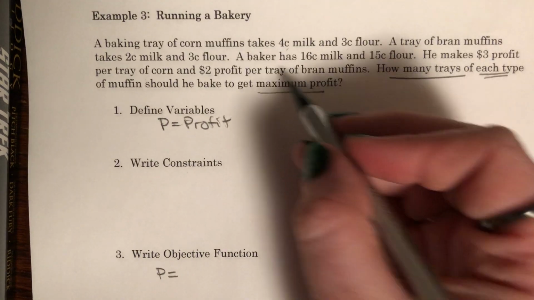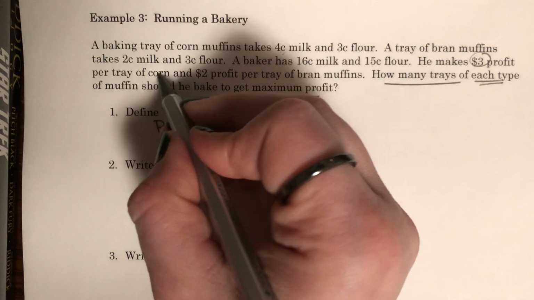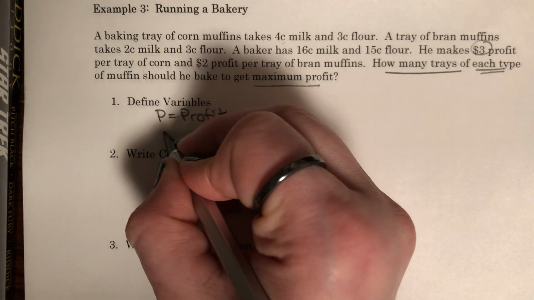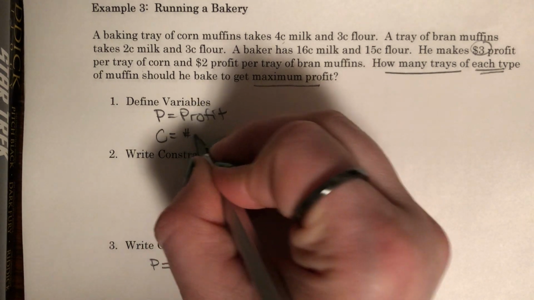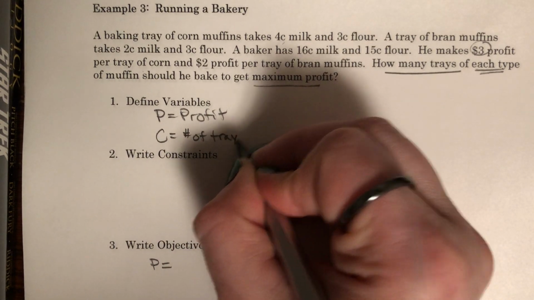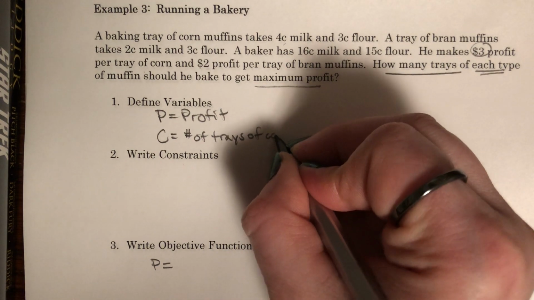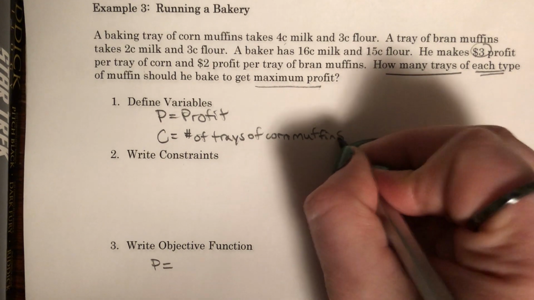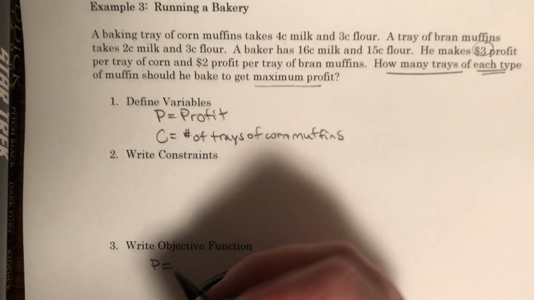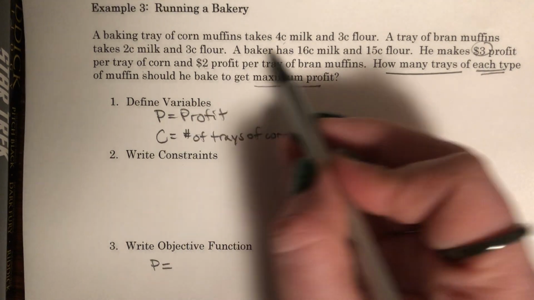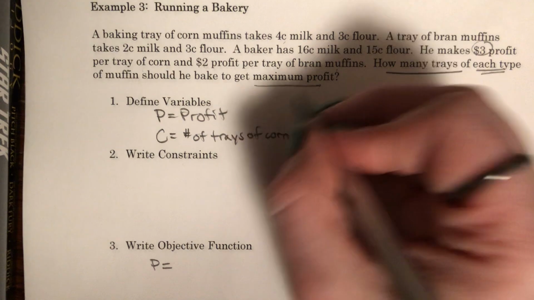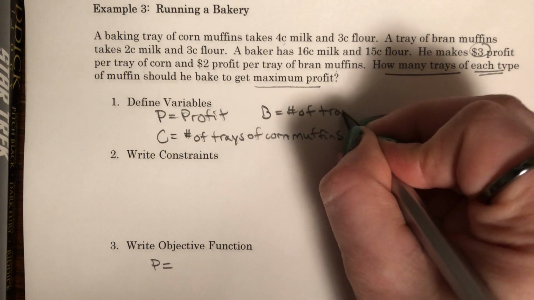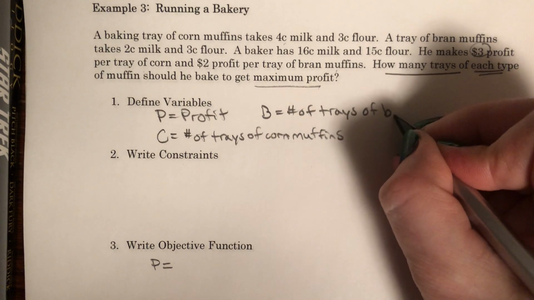Now the profit is going to be $3 per tray of corn muffins. So we need to define our trays of corn muffins. So I'm going to make C equals number of trays of corn muffins. And then $2 per tray of bran muffins, I also need a variable for that. So B equals number of trays of bran muffins.